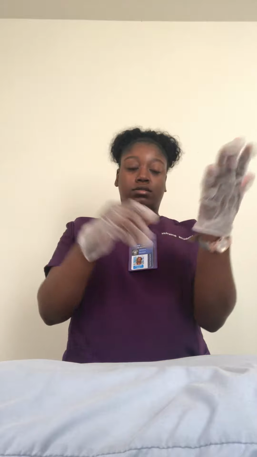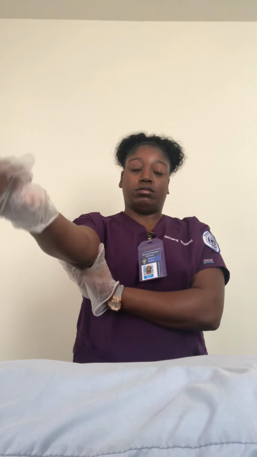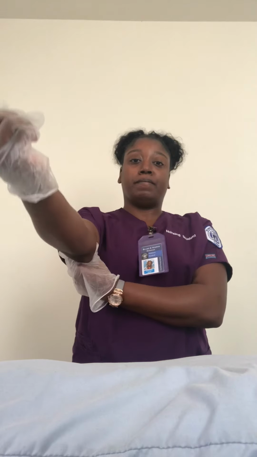Now I will assess the muscle strength, which would be the hands. So I will have the patient push and pull against my hands. The biceps, triceps, and then I'll have the patient push and pull with his or her legs and ankles. Muscles are strong and equal bilaterally.